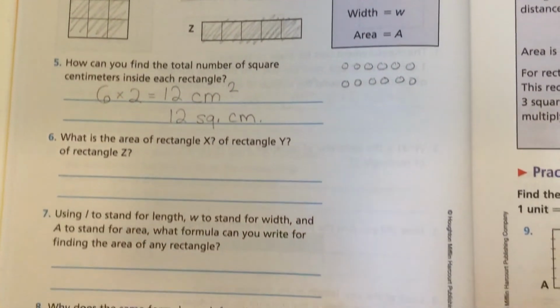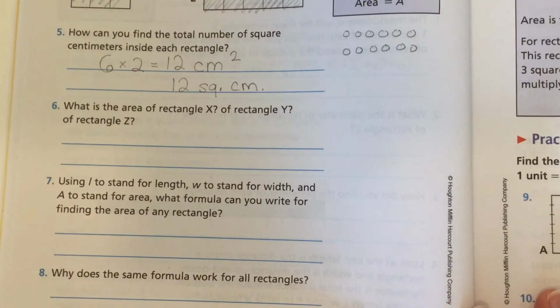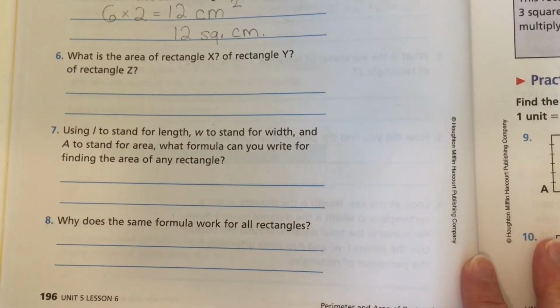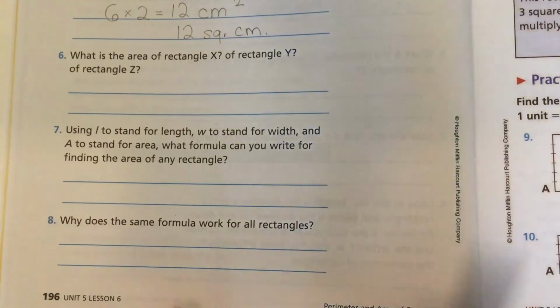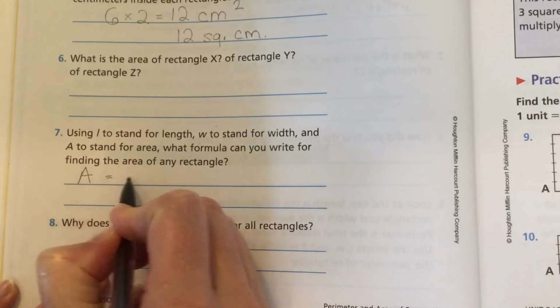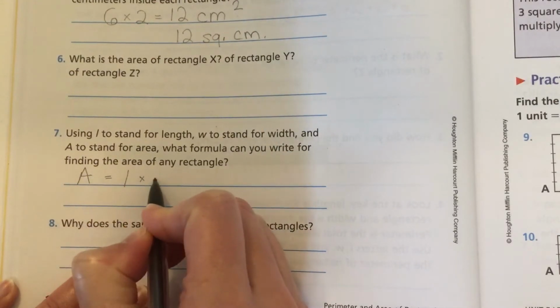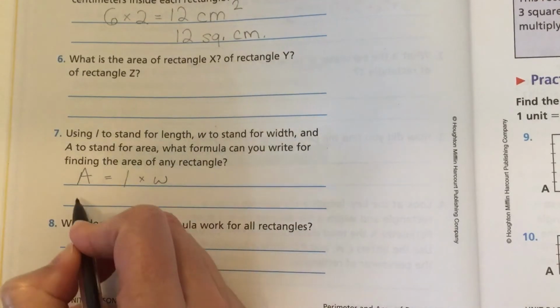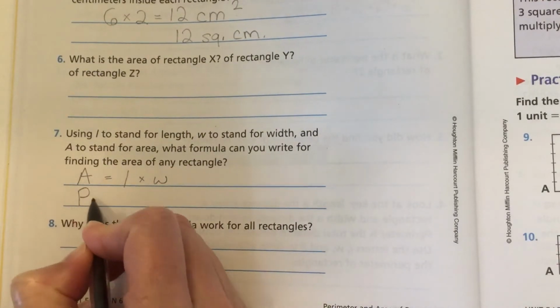Okay, and then again, they have more questions for the other shapes that you could practice finding the area by multiplying the length times the width. And then if we wanted to say a formula for how to find the area, we could say area equals the length times the width. I think I forgot to do this one on the perimeter one, so I'm just going to do it right here. Remember, capital P stands for perimeter.